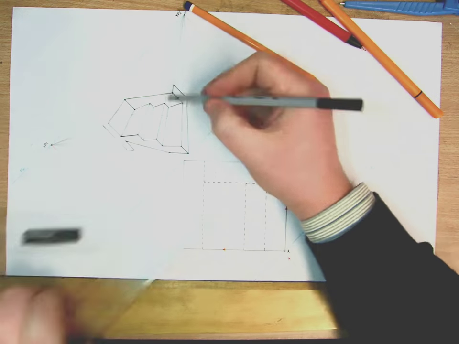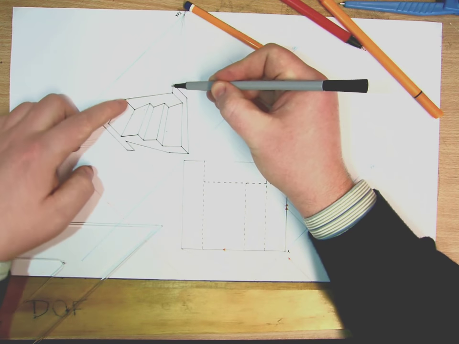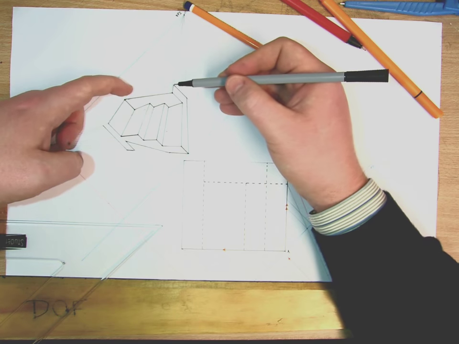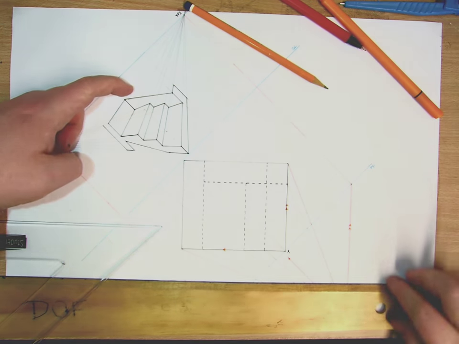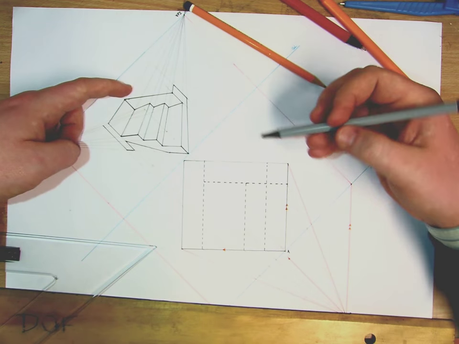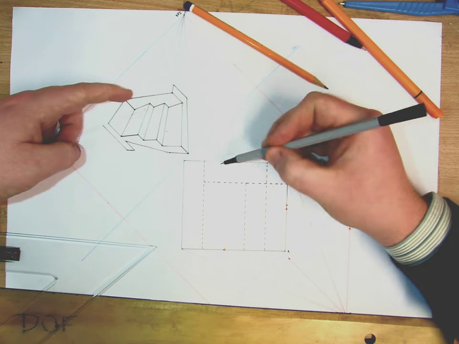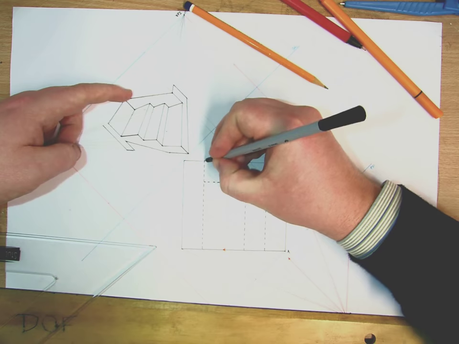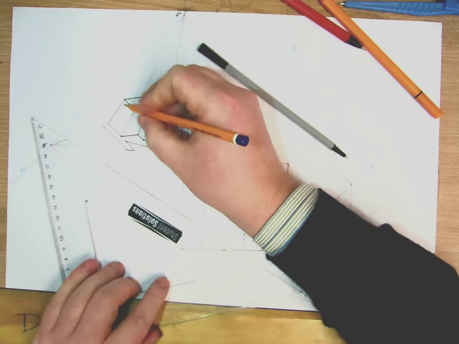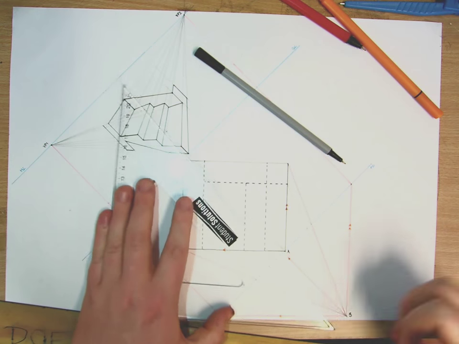So that's that first line. So that's the inside of the wall. The outside of the wall, I don't really have anything to guide me there. So if all else fails, I'll go back to my plan. Where does the spectator see that point up here? Well, he sees it there. That's the plan of it. So that's where the spectator sees it. I have the line in which it's on. I just don't know where to stop.